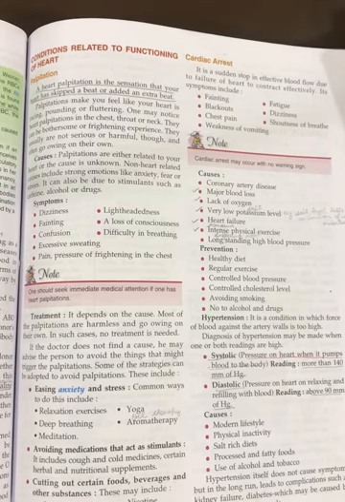Some strategies can be adopted to avoid palpitation. These include easing anxiety and stress. So we should try to ease anxiety and stress. Common ways are relaxation exercises, deep breathing, meditation, yoga, and aromatherapy, that is, the oil therapy. So we can follow these.